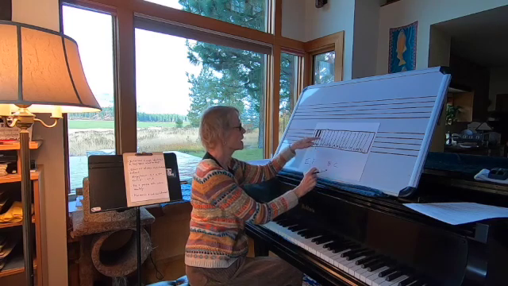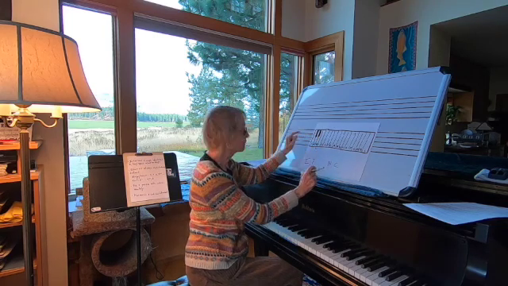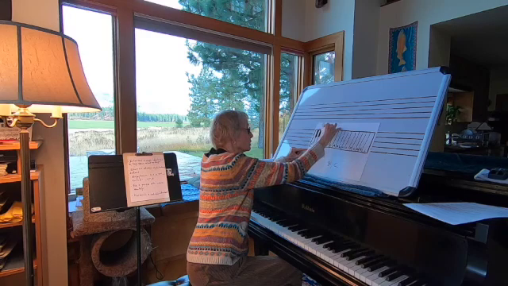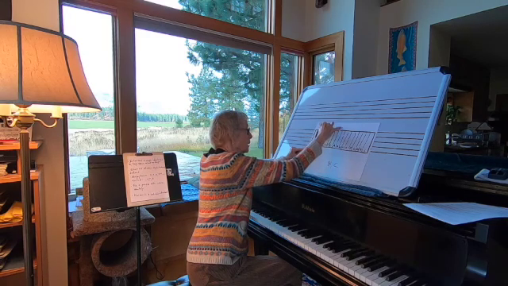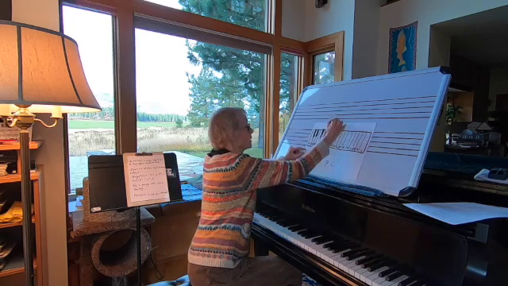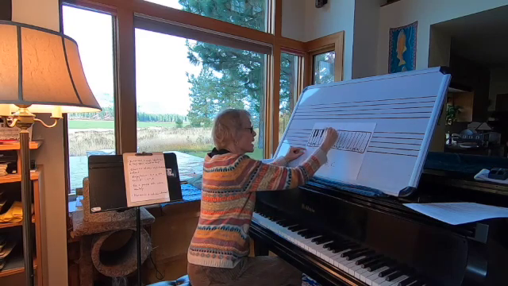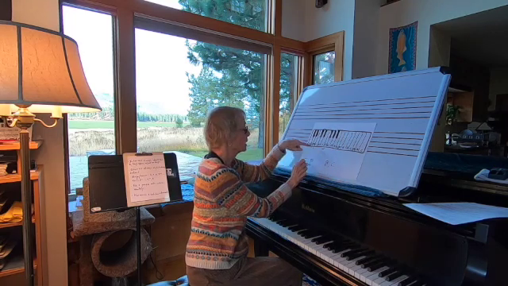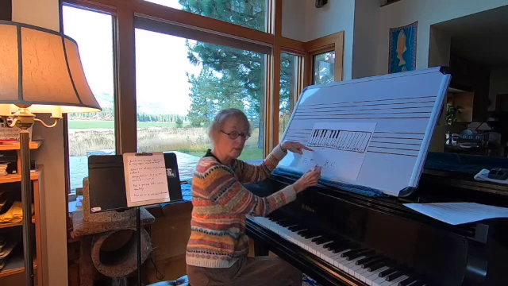That has to stay white note adjacent. C to D, we need a black note. D to E, my drawing is horrible today, but doesn't matter. E to F, there's our half step. No black note there. So when you sit down, all you need to remember is the distance between E and F, B and C, there's no black note in between.